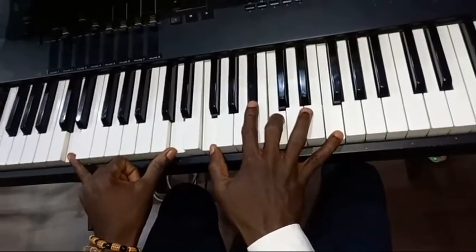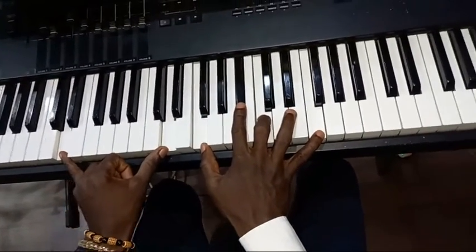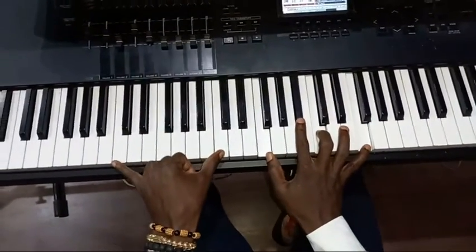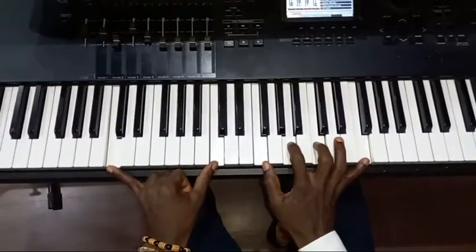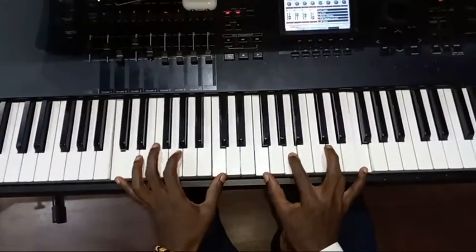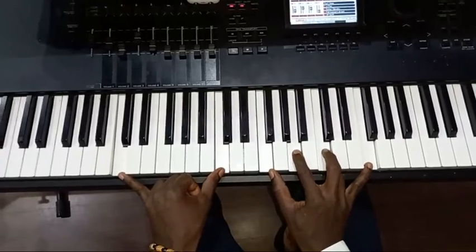I see this. So now I'm going to Do, which is my 1, but I will play C here as 5. So I just dropped it. I still played it here. So you can do like this, you can still play it.